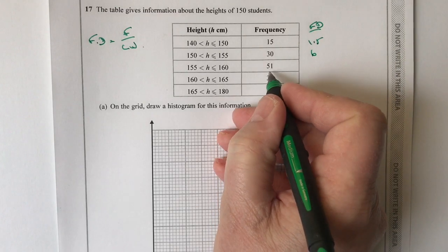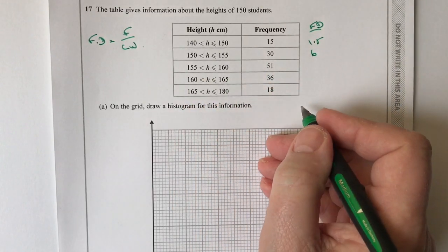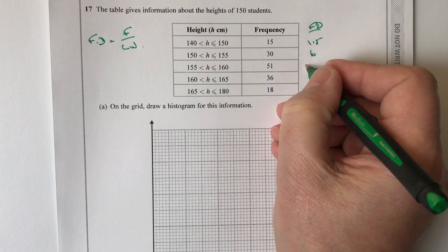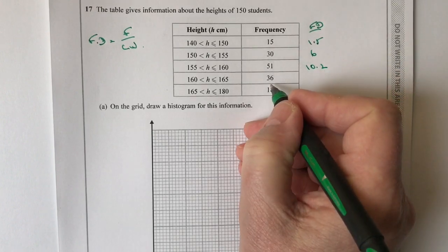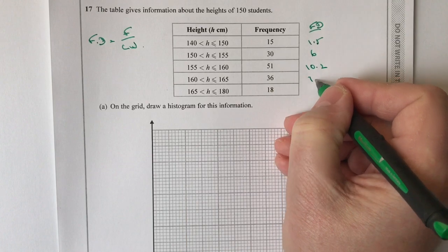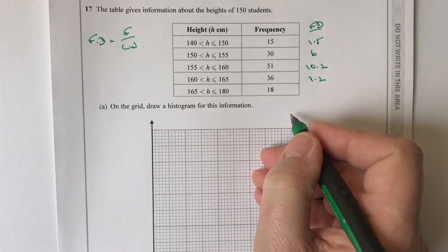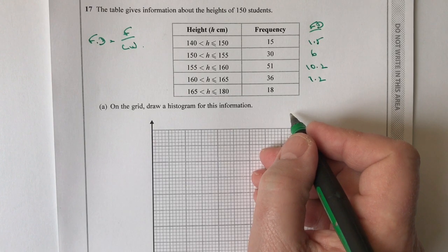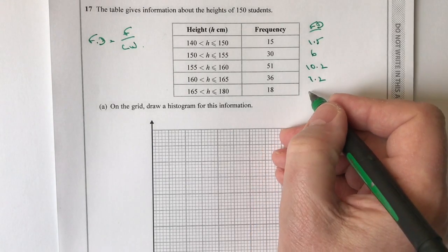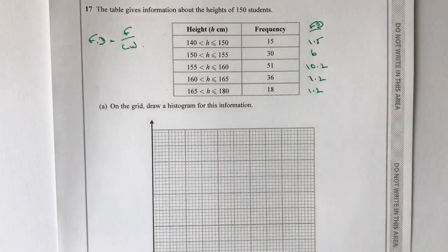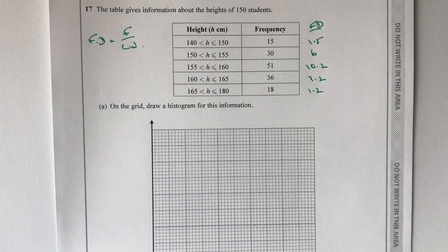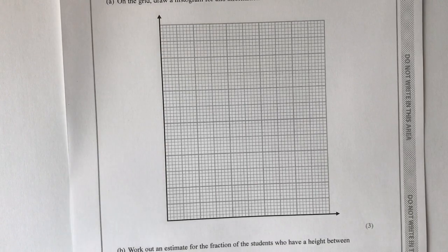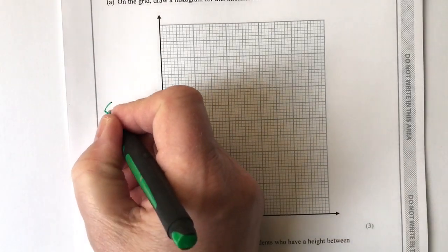The third group, it's going to be 51, again divided by 5, so that's going to be 10.2. 36 divided by 5 is 7.2, and 18 divided by 15 is 1.2. So what we've got there is the values of frequency density that we're going to plot on the y-axis.